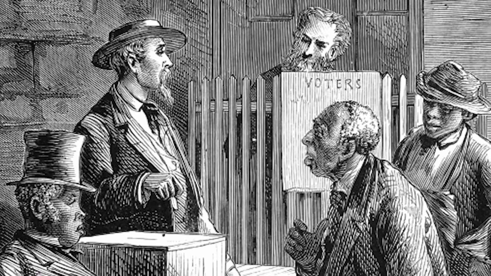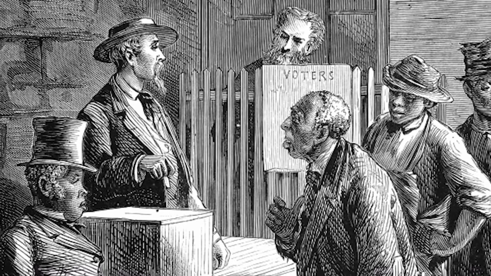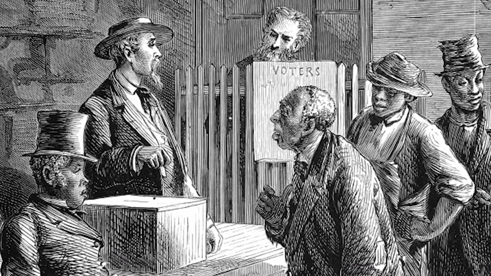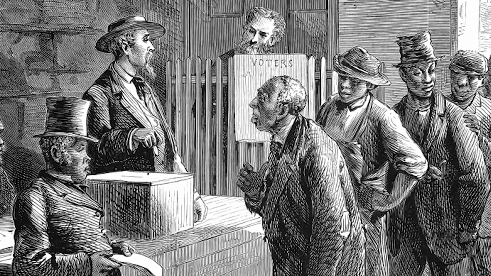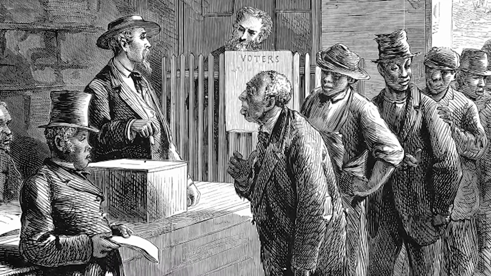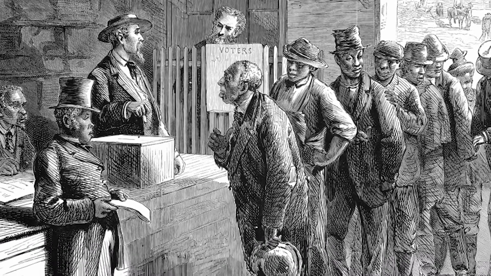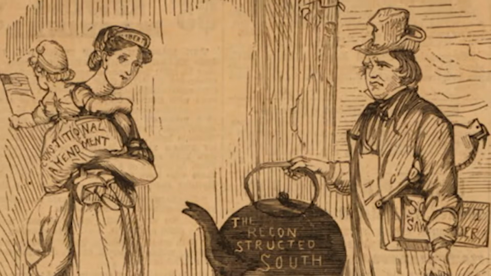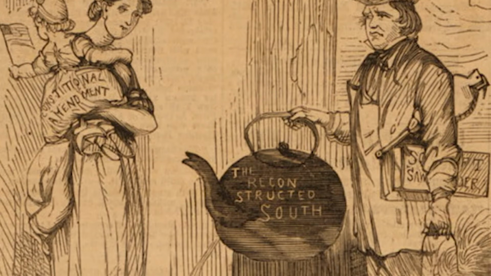The 15th Amendment, ratified in 1870, gave freedmen the right to vote. The amendment reads, "The right of citizens of the United States to vote shall not be denied or abridged by the United States or by any state on account of race, color, or previous condition of servitude." By 1870, all the former Confederate states had been readmitted to the Union.